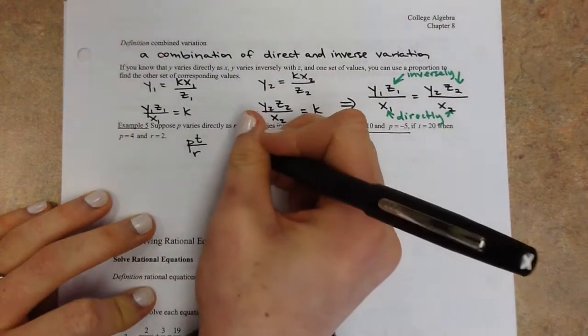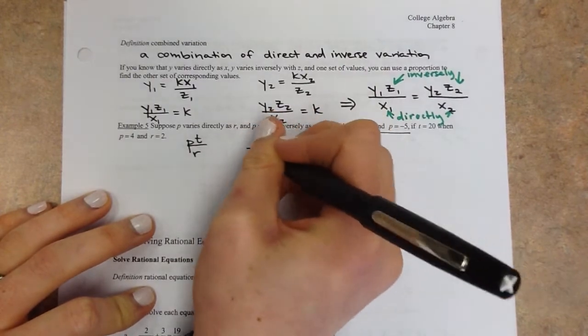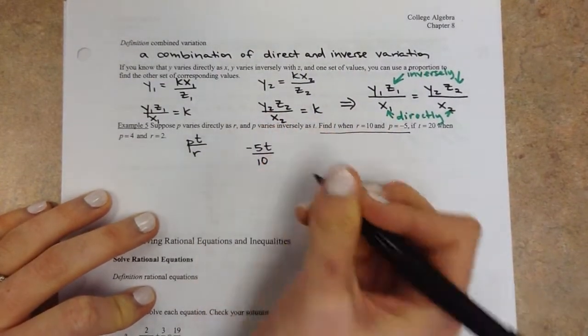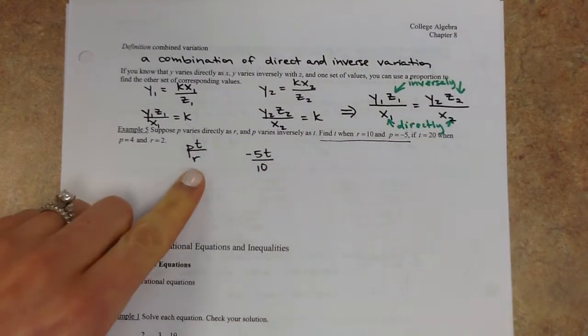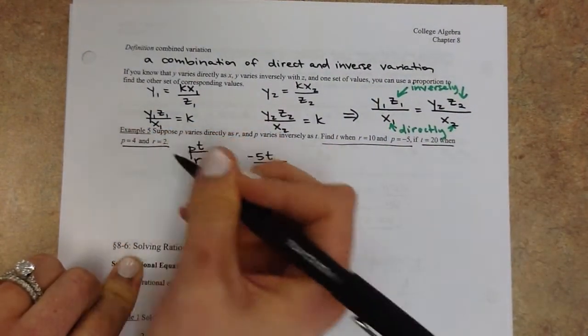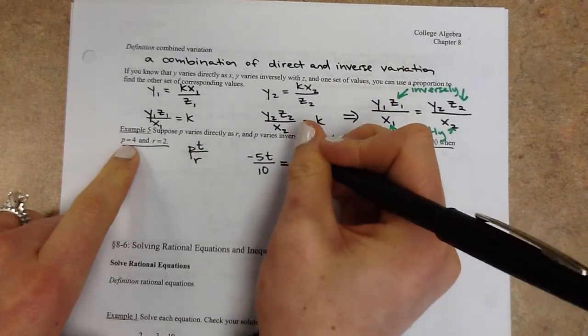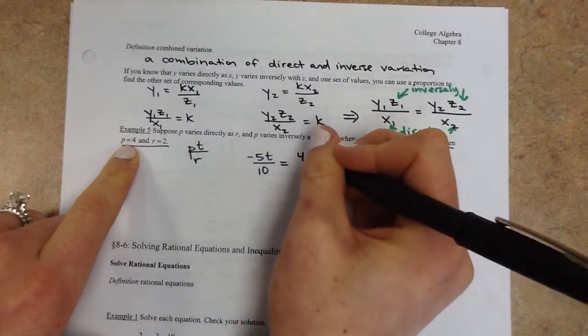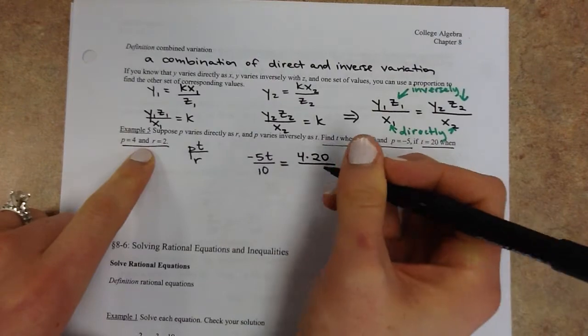So we don't know t. We know p is -5. We don't know t. We know that r is 10. So we're plugging these three values into this equation right here. And we set it equal to the next set of data. So we know that p is 4, t is 20, and then divided by r, which is 2.